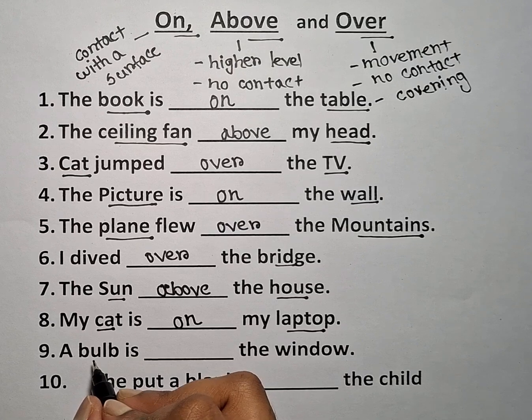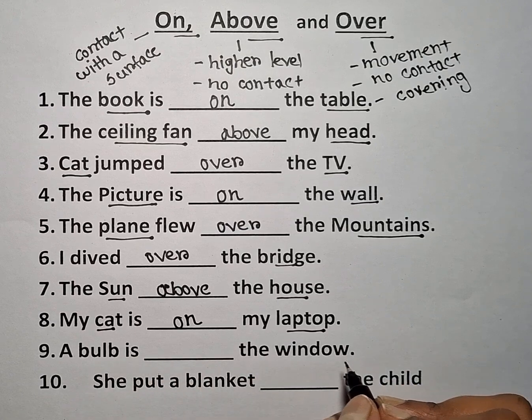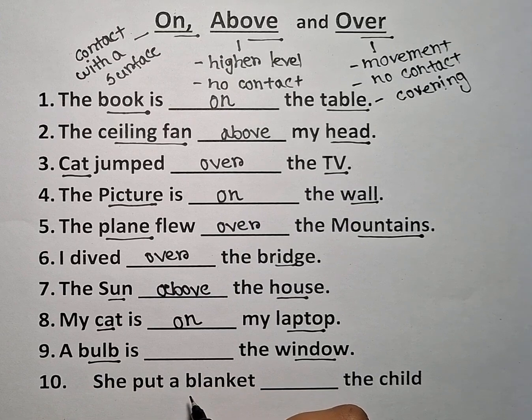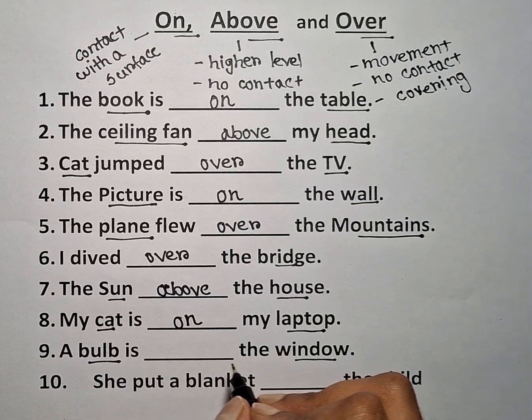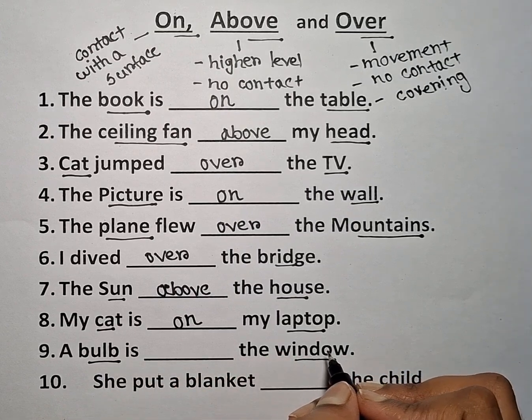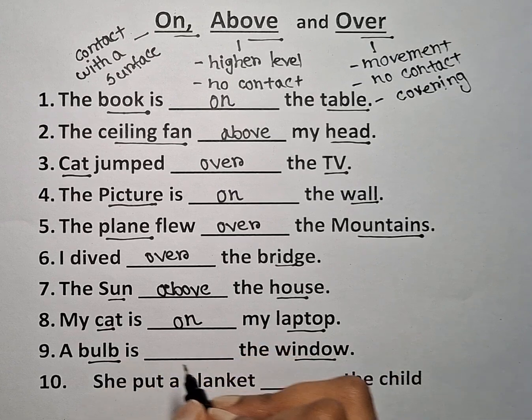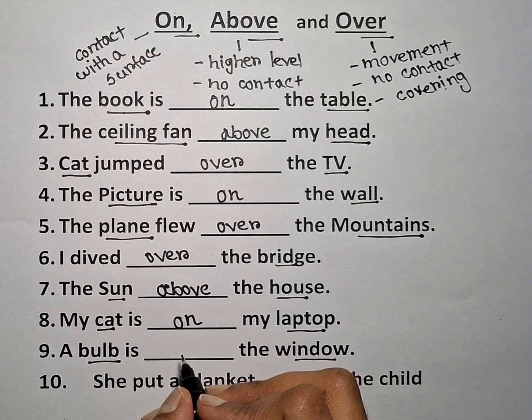Number 9. A bulb is blank the window. Here the window is the surface and the bulb is the object. It clearly and accurately states the position of the bulb relative to the window, and there is a gap between the window and the bulb. Thus the correct answer is above.